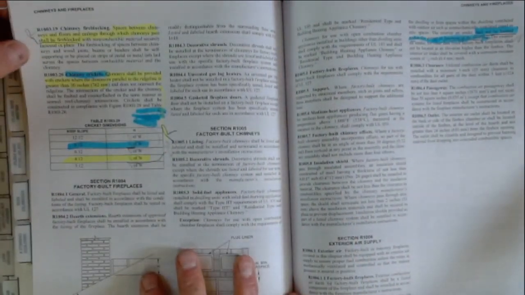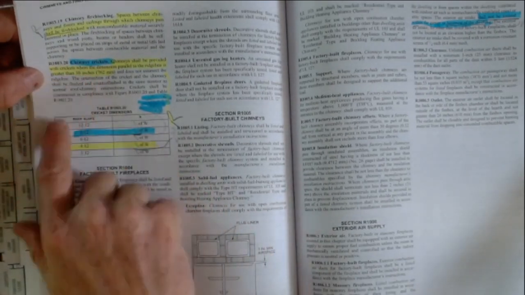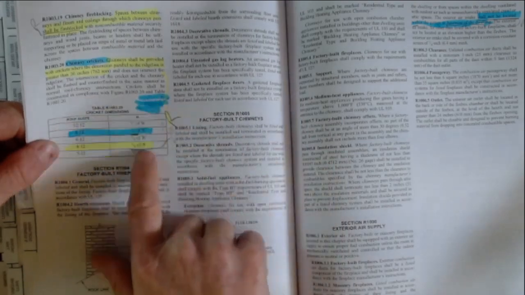Always fire block. Chimney crickets are required when your width is greater than 30 inches. And you use these for your cricket size.